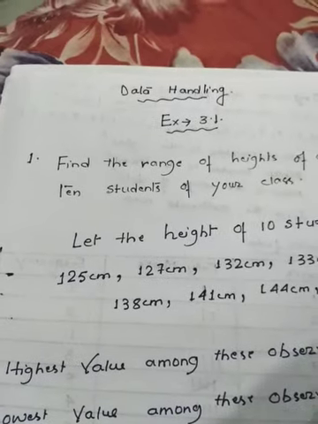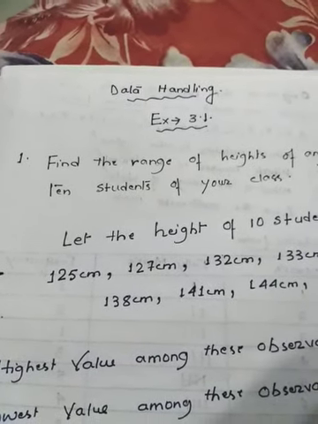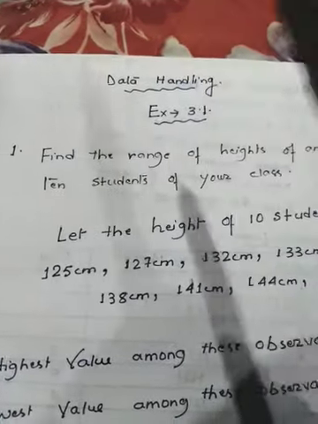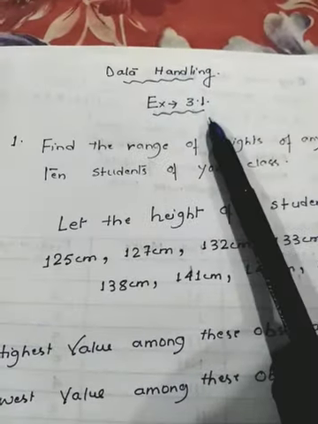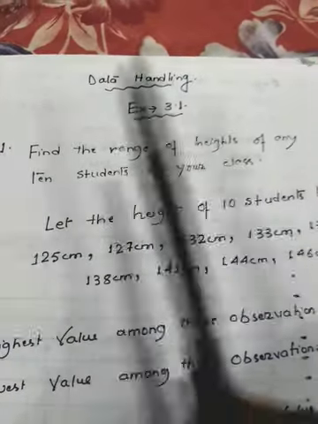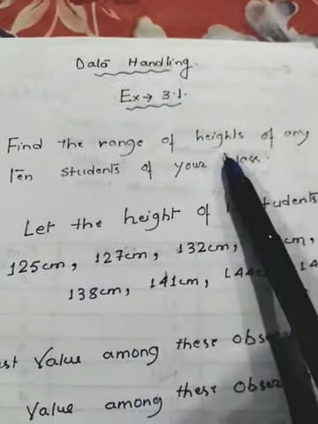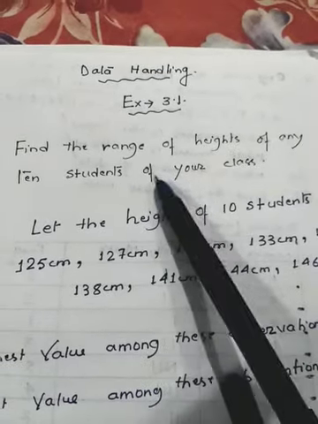Students, today we'll start a new chapter, that is chapter 3, data handling. Okay, so first we'll do exercise 3.1. Question number 1, find the range of height of any 10 students of your class.